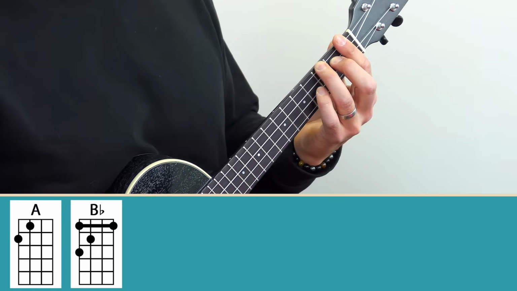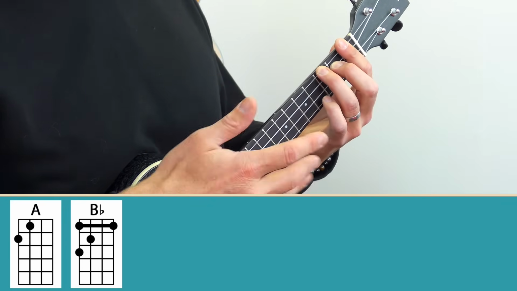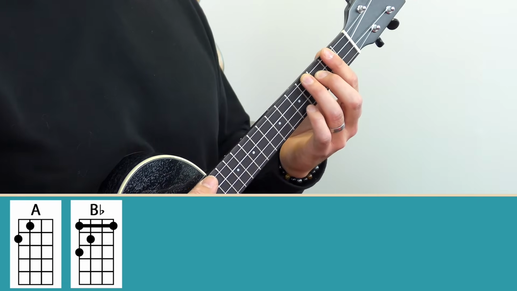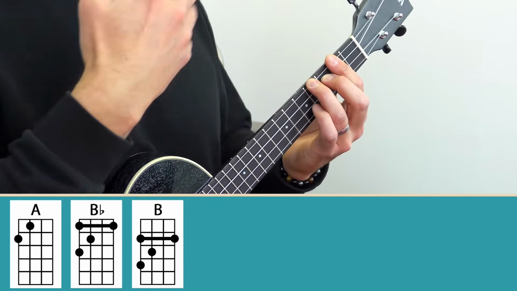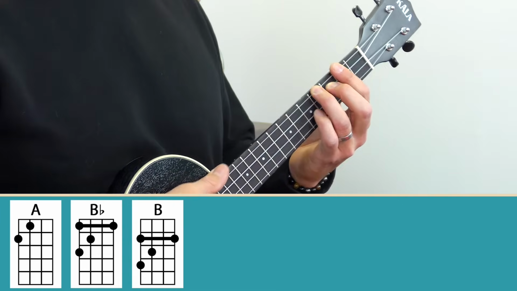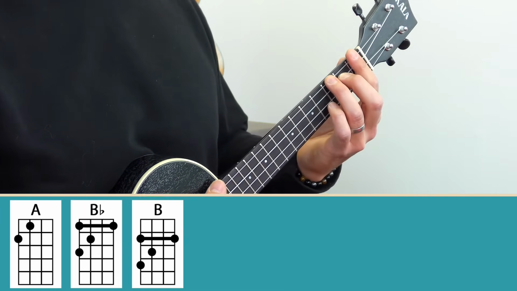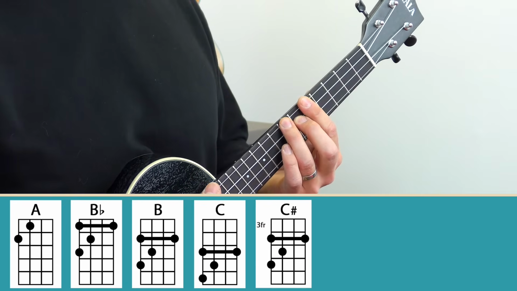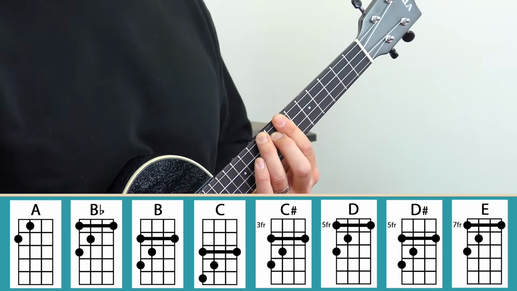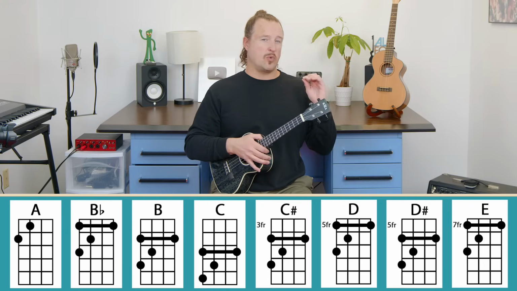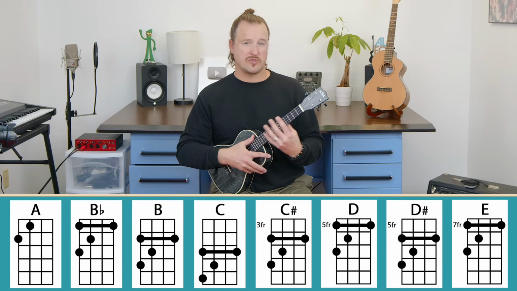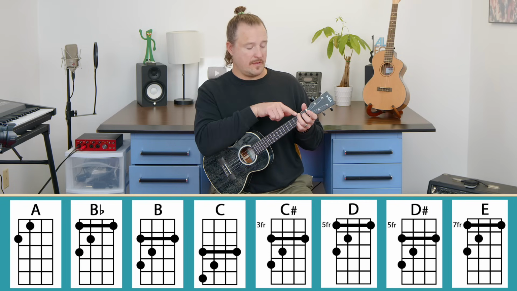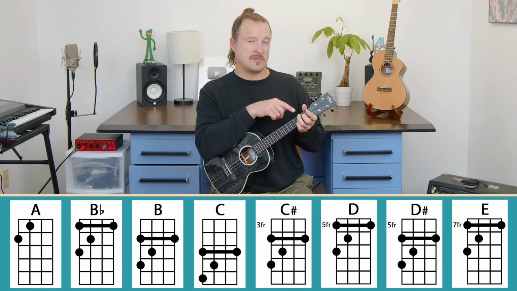So we have B flat here using an A shape. If I move again and take this ring finger over 1 fret, it now becomes B. With this shape, you now have B flat, B, C, C sharp, D, D sharp, E, and so forth. With just one shape, you have a whole bunch of chords you can use across the neck, and all you need to do is follow the root note as it moves and changes names, and so does the chord.